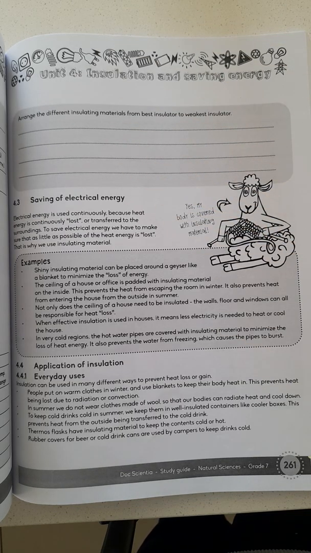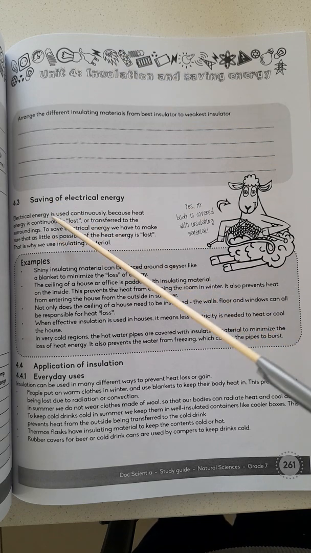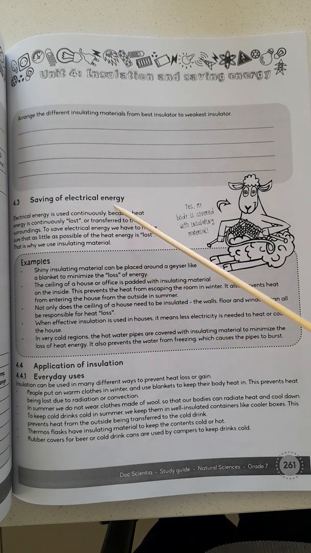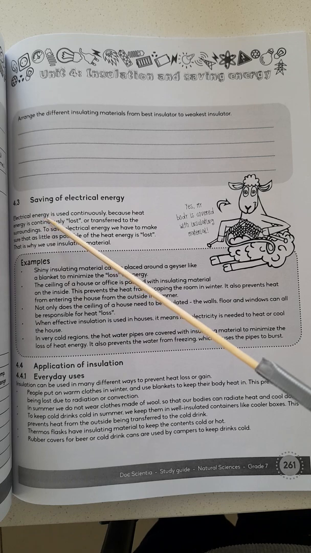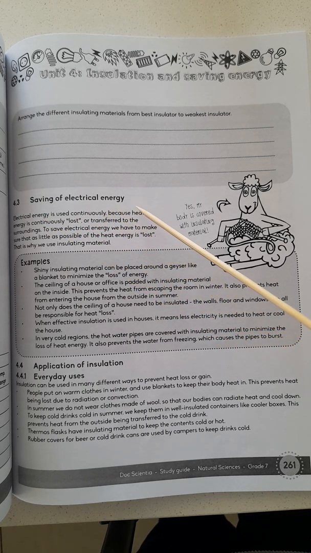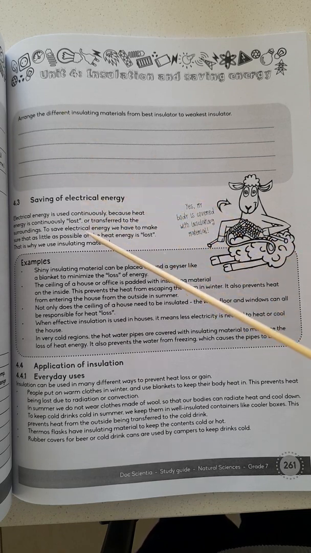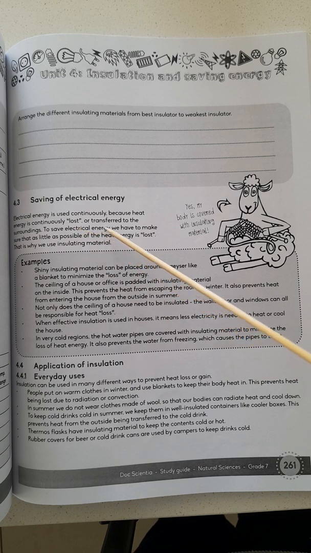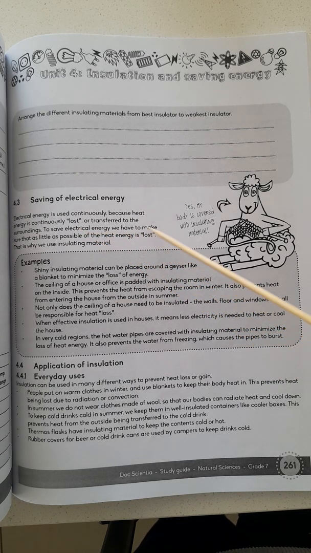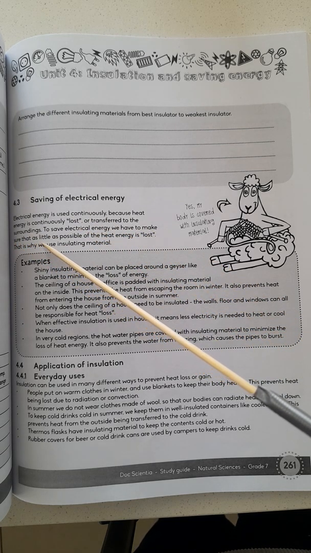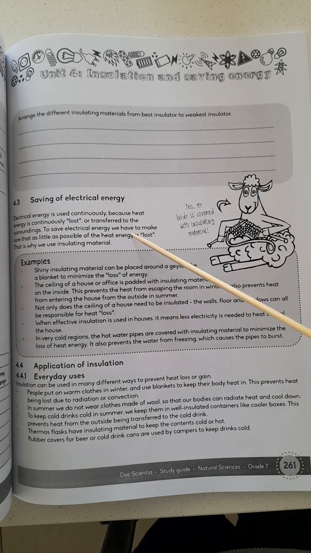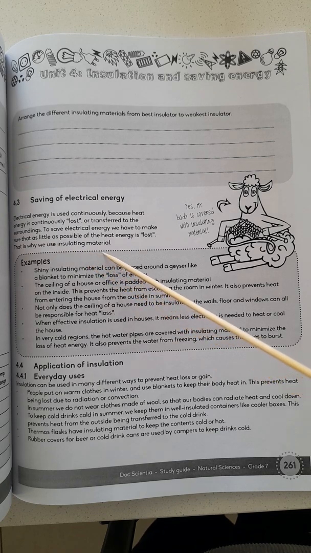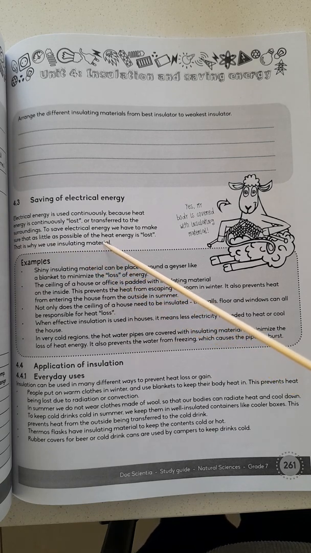Now on page 261, let's look at how we can save electrical energy. Electrical energy is used continuously because heat energy is continuously lost or transferred to the surroundings. To save electrical energy, we have to make sure that as little as possible of the heat energy is lost. That is why we use insulating material.